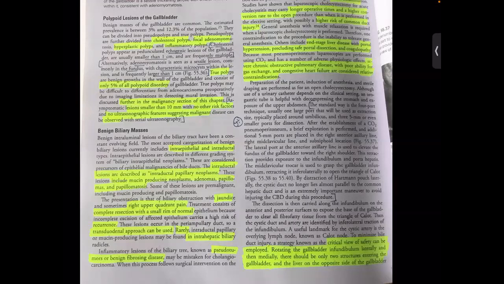So next, the midclavicular port. The midclavicular port is used to grasp the gallbladder infundibulum and retract it infralaterally. This action of retracting the infundibulum infralaterally will open up Calot's triangle. By distraction of Hartmann's pouch, that is by pulling the infundibulum infralaterally, the cystic duct is no longer parallel to the common hepatic duct. So the cystic duct will come perpendicular, and it will be separated from the common hepatic duct. This maneuver will avoid injury. So this is a very important retraction.